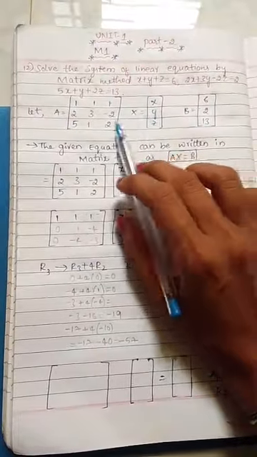If you don't understand these steps, then go to the previous videos that I have uploaded, that is rank of matrix. Go through those videos and understand those. Then you will be able to understand these steps.